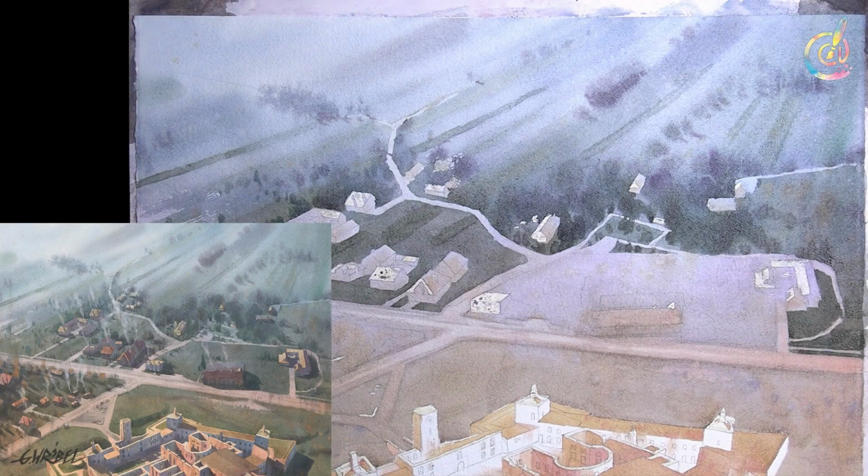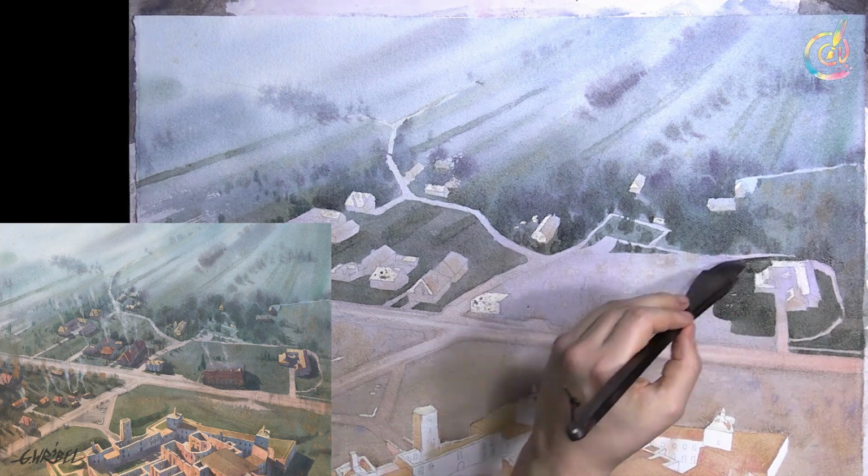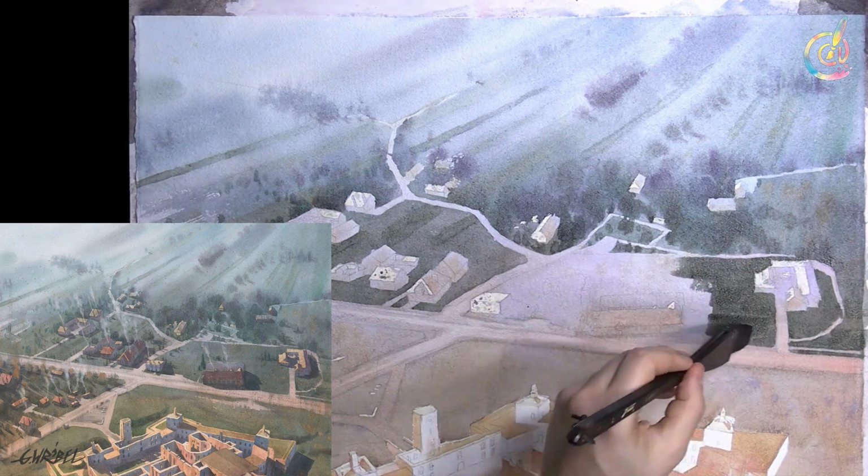So, with this stage of painting, greenery, in such aerial shots you can show a lot, just greenery and roads. But see, this is how it turns out thanks to the fact that we laid the first layer at the beginning.